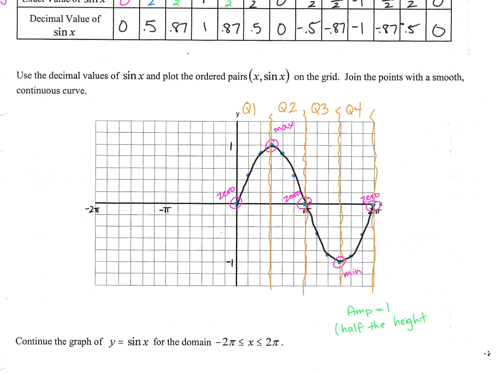How long does it take for us to do one full rotation here? 2 pi units. Okay, so we call that the period of this function is 2 pi. So how long does it take for one cycle to occur? It requires 2 pi units for our base sine curve for that to occur. You'll notice at the bottom I have continued the graph of y equals sine x for the domain of -2 pi to 2 pi. So we're going to have a negative rotation here as well.